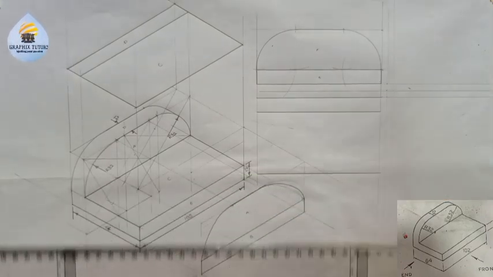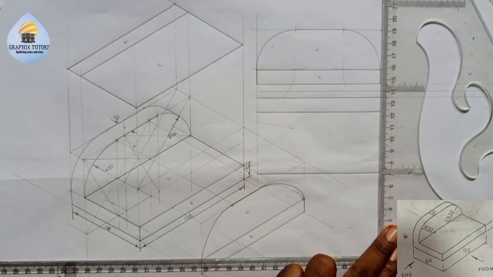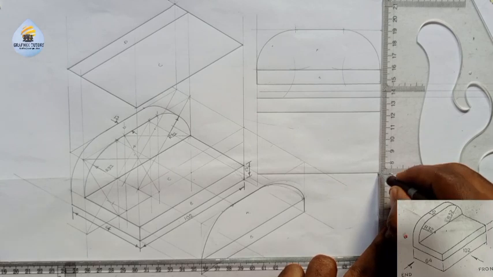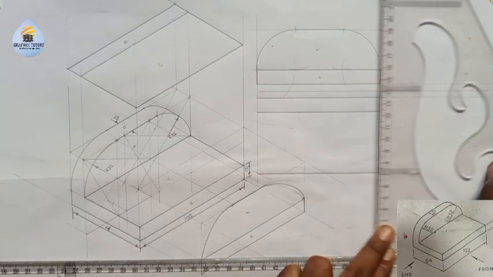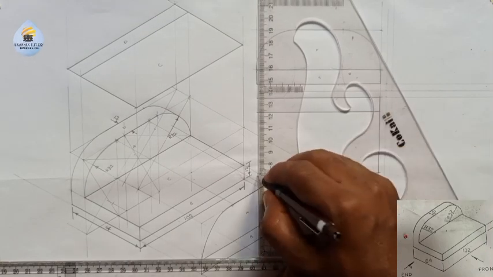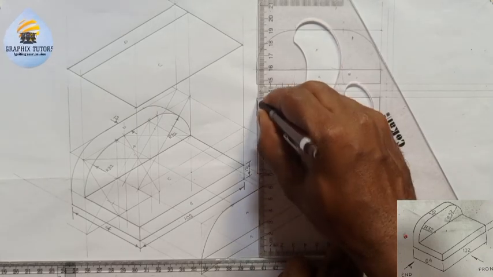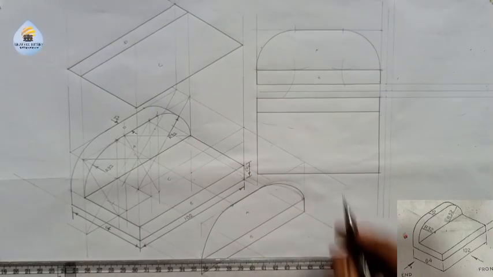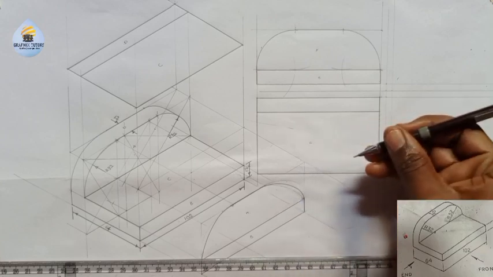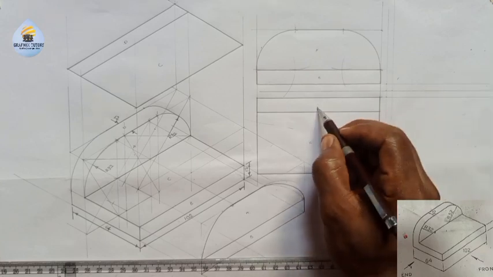So I'm going to cover here too. You can see that. So this is C and this is D.